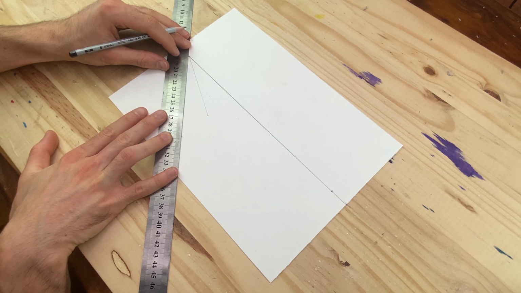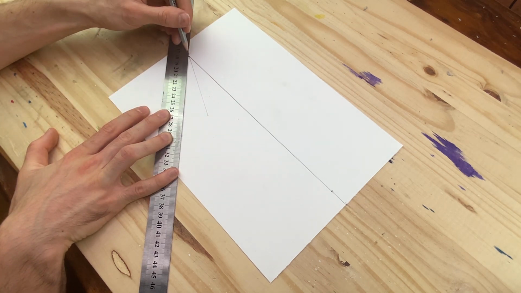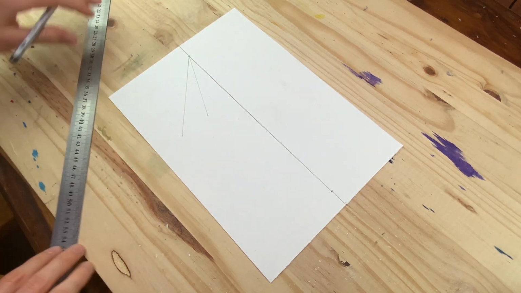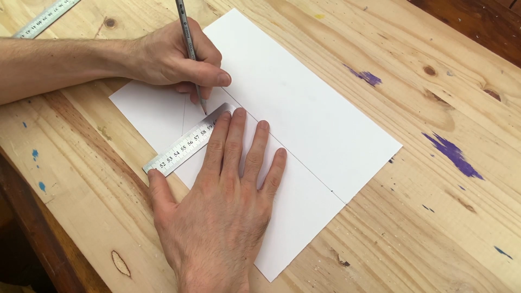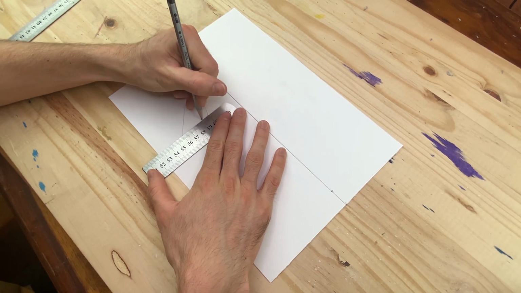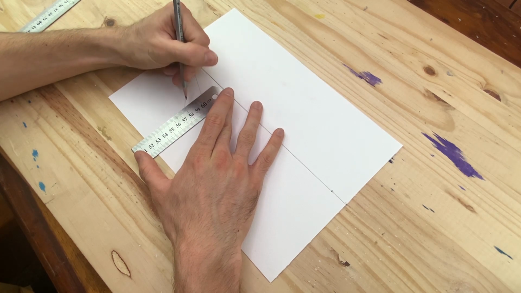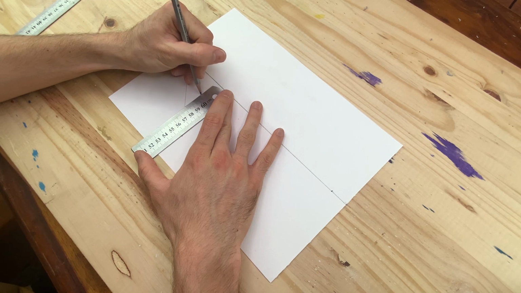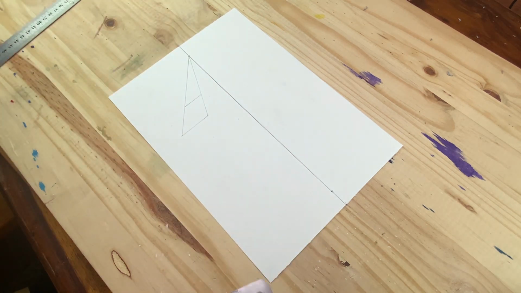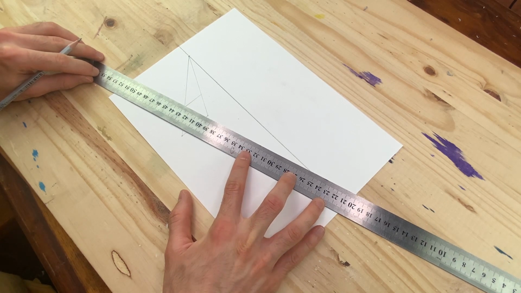Now what we're going to do is establish the bottom section of the cube, or the face that would sit on the ground, and we're going to use the bottom corners of that first parallelogram shape and draw a line that connects from those bottom corners to the second vanishing point. Now this is where we basically start to establish the cube in two-point perspective by using the second vanishing point.